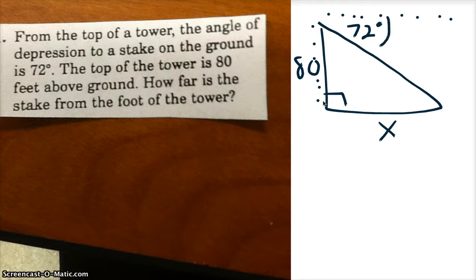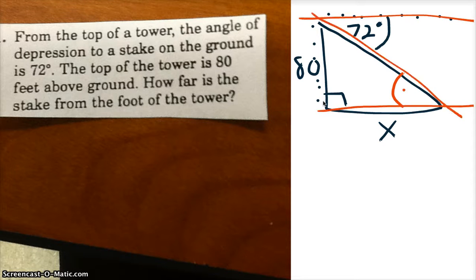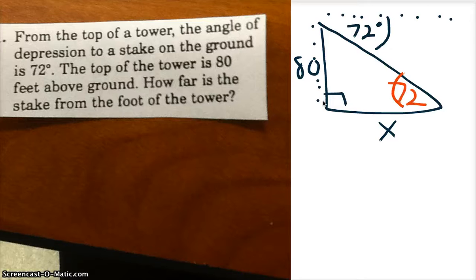And notice that the 72 degrees is outside of my triangle. But if you remember alternate interior angles, these angles are equal. So this one's also 72. So this would be my opposite and adjacent, so I would use tangent.